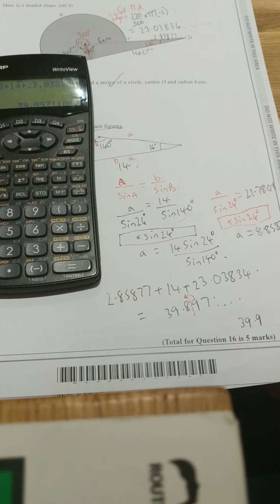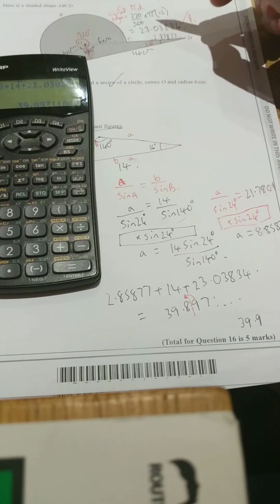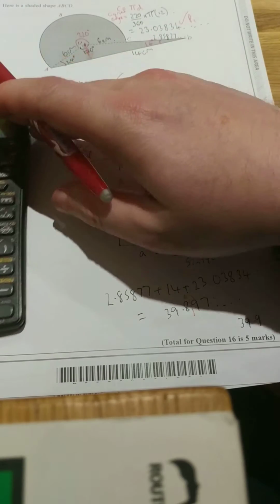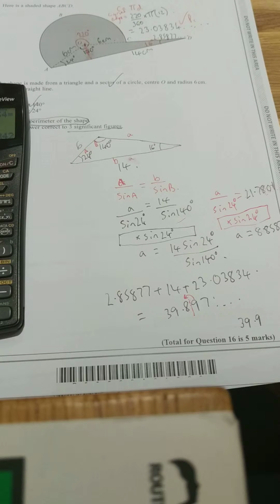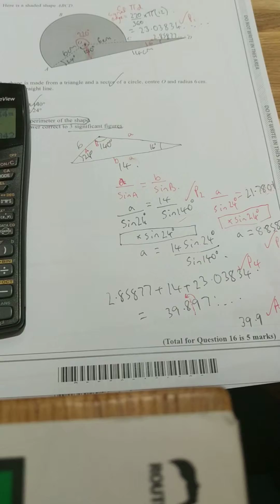Let's have a look at what our method is for. Process number 1 for finding the fraction of the circle needed. Process number 2 is for using sine rule to work out your length, using your sine rule there. So that's process number 2. Process number 3 is getting at 8.8. Process number 4 is for adding them all together, and then you get an accuracy mark at the end as well there.